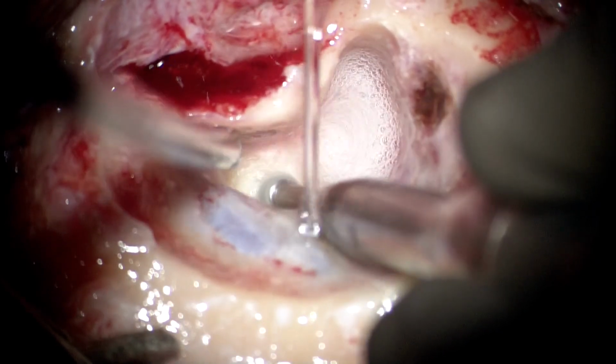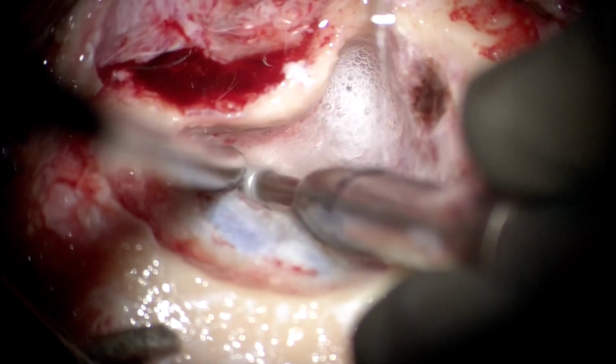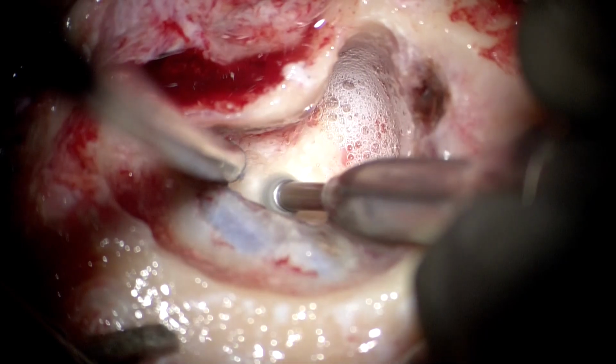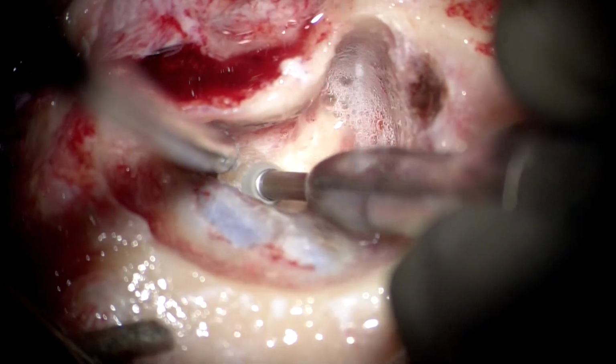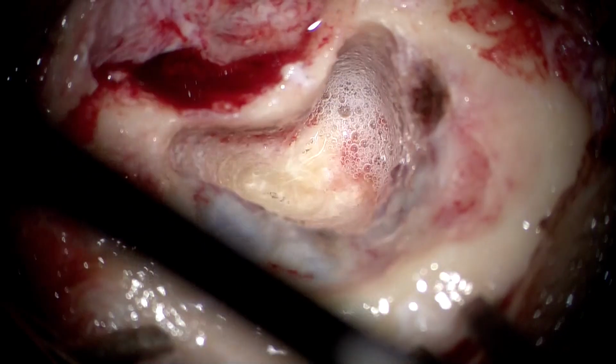Even with the slightest amount of exposure of the nerve sheath, one has to stop and make that the limit of anterior and inferior drilling. You can see now that the posterior canal also has been just partially opened here.